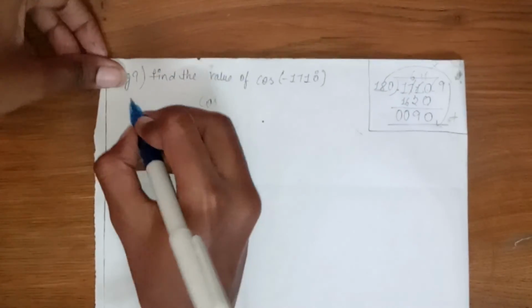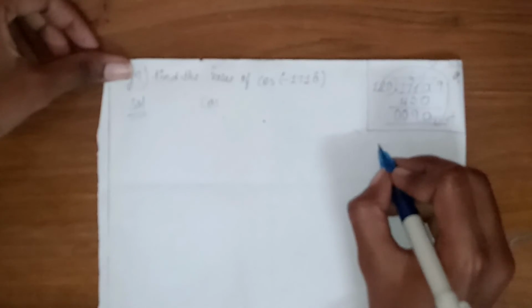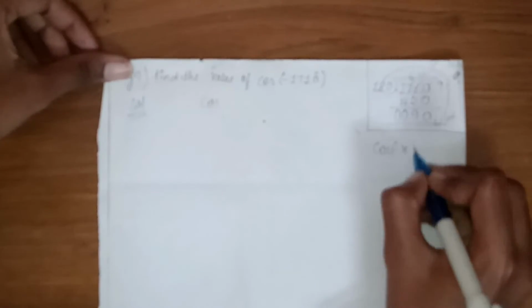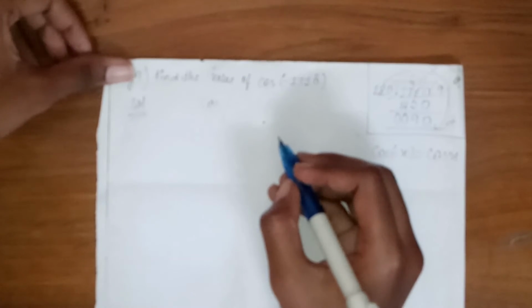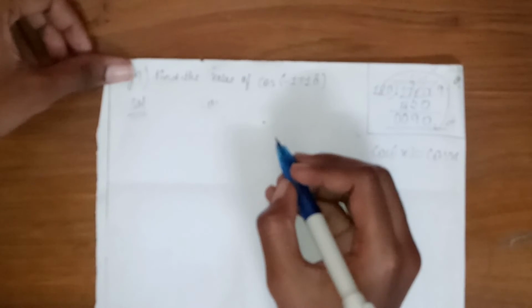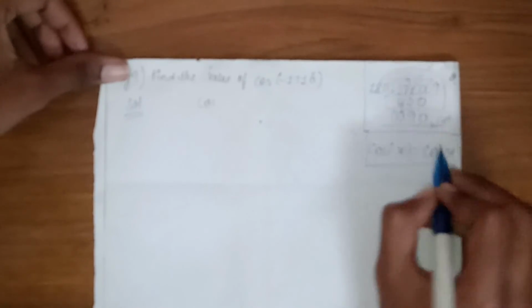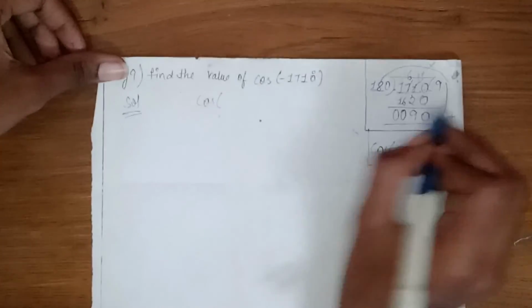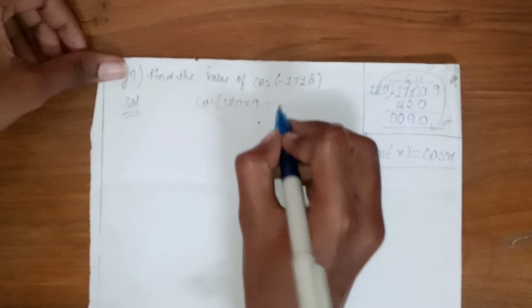So the solution: another thing I have said, cos of minus x is cos x. The minus becomes plus and goes away. So it is 180 into 9 plus 90.